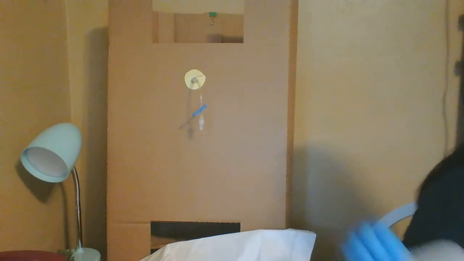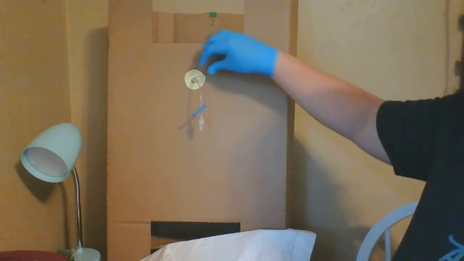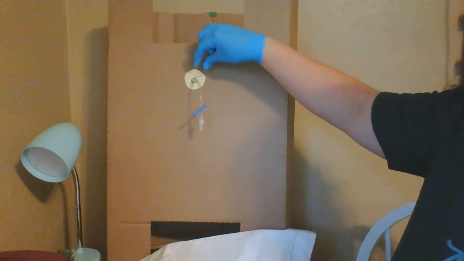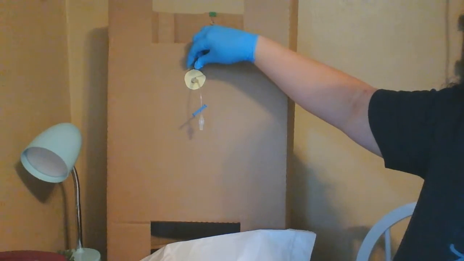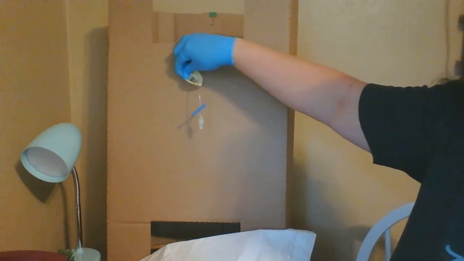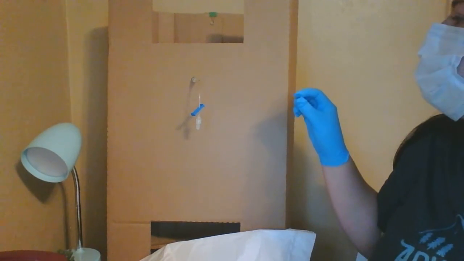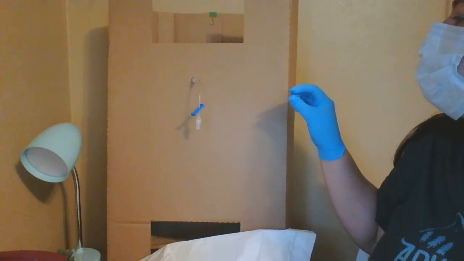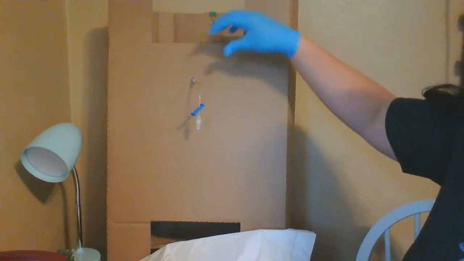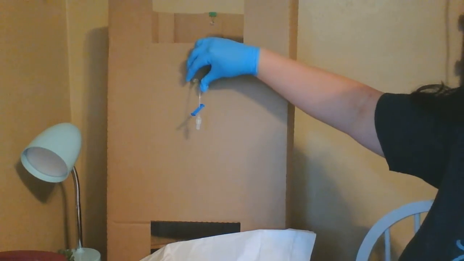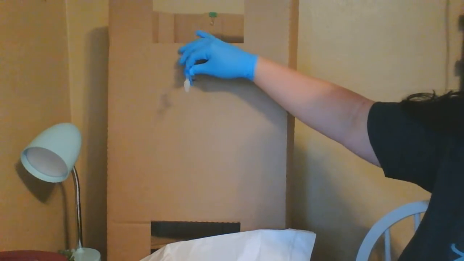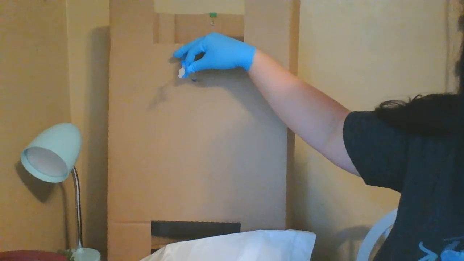So I put this in the vial. And then I will remove my old patch. This is a big patch. And put that in the vial as well. And now I can hold my tubing and start cleaning.